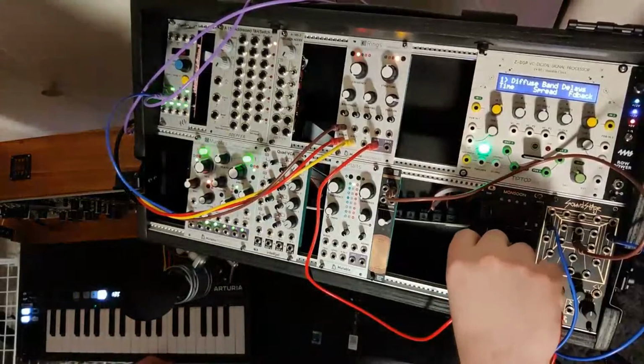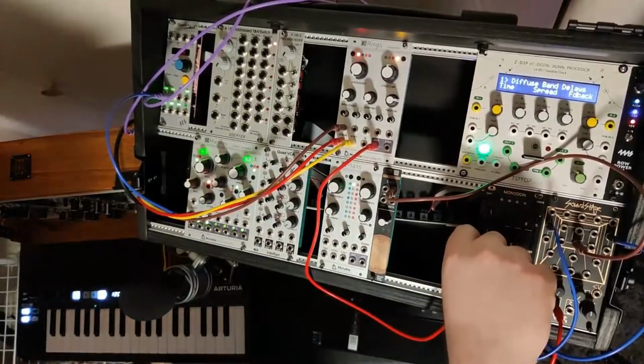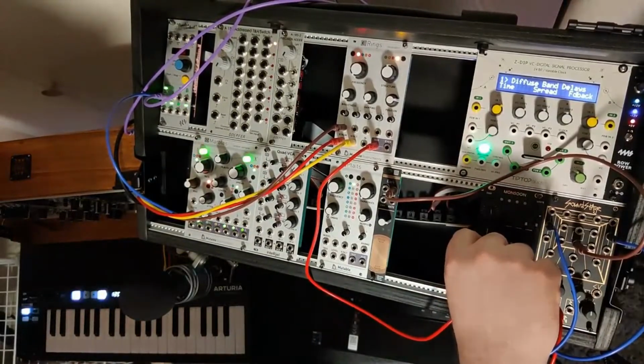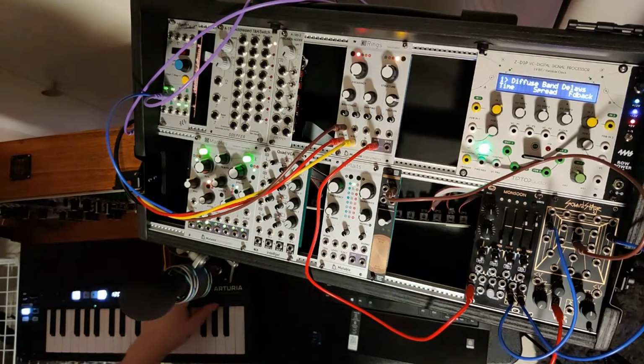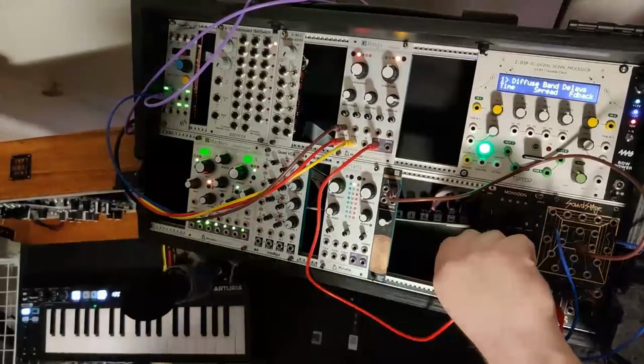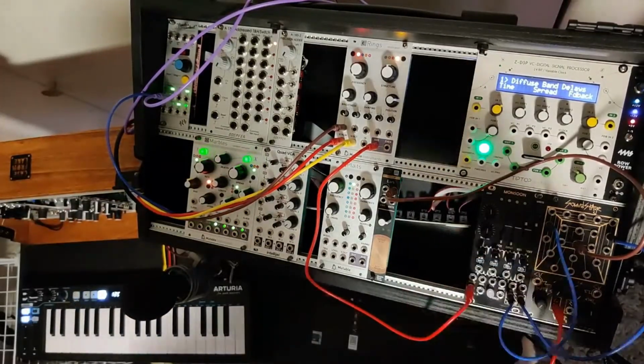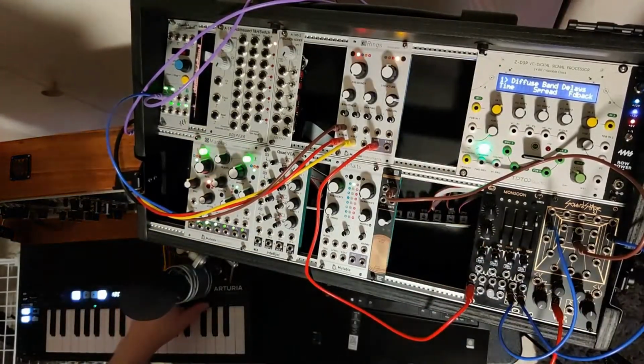So if we go full wet, we can hear only clouds and not the input sound. And you might be thinking, wait a second, this just sounds like the original sound. And you're right in a way.